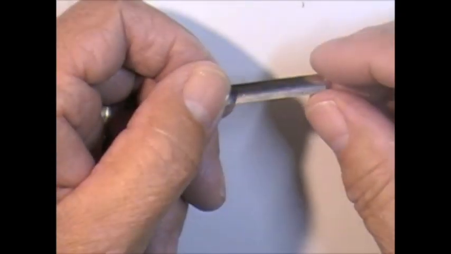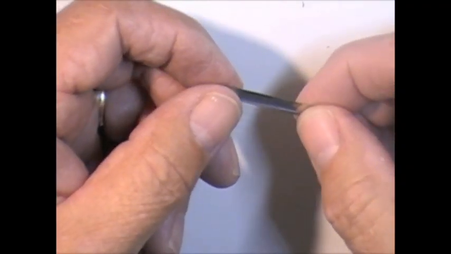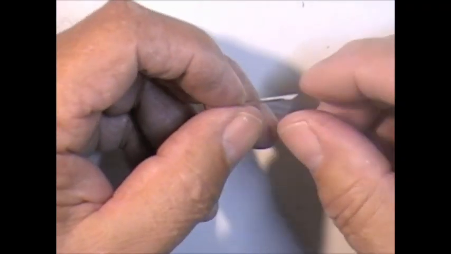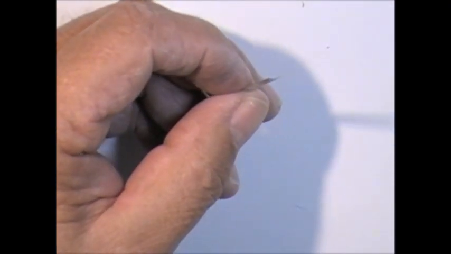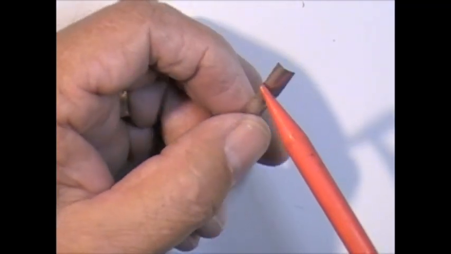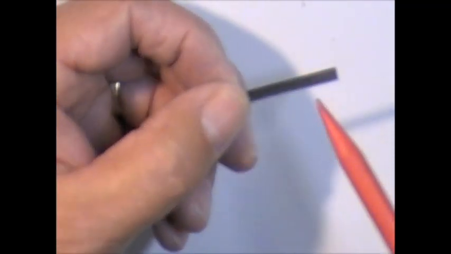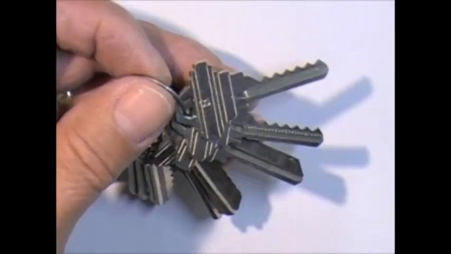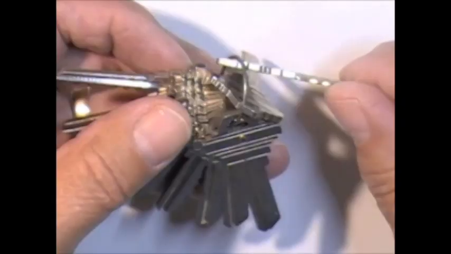We're going to be using shim stock to shim locks open. What shim stock is, it's basically a very, very thin piece of foil that is curved to the approximate same curvature as a plug. And we'll demonstrate how to use this to shim a lock open. Again, that's shim stock.